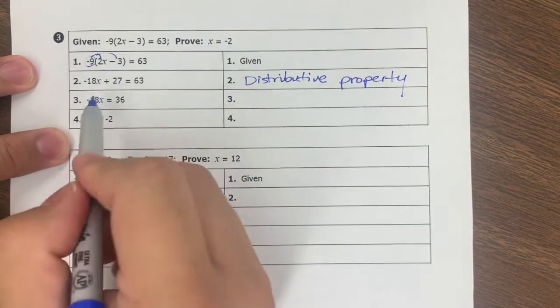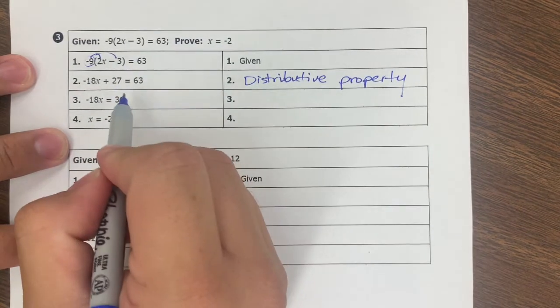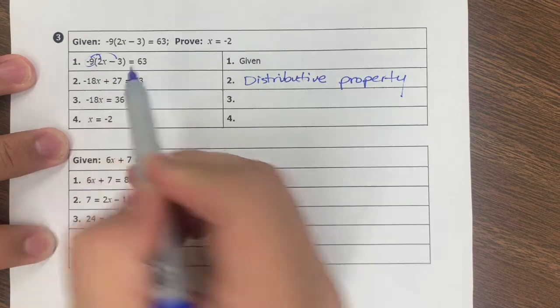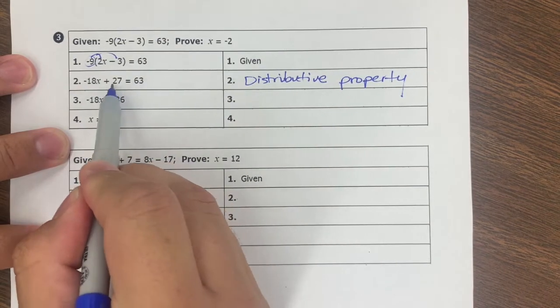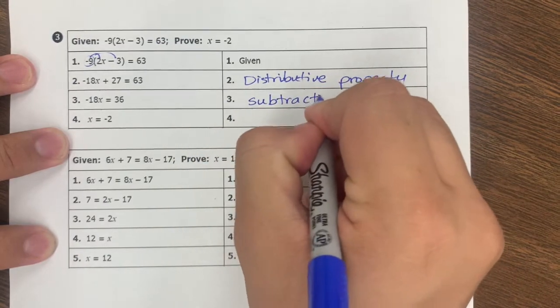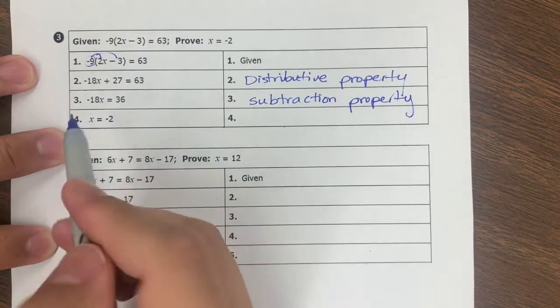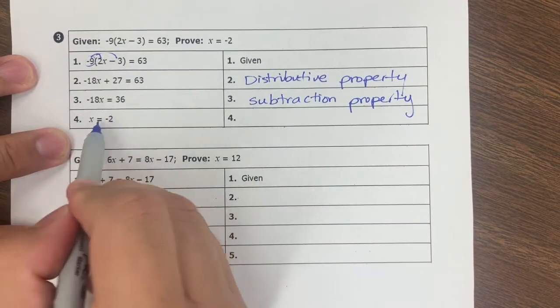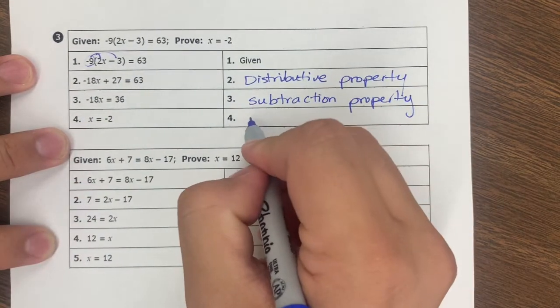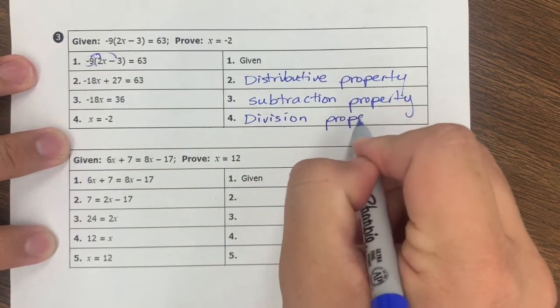But now for this one, when I have negative 18x plus 27 is equal to 63, what they did was they subtracted 27 from both sides to get 63 minus 27 is 36, so they used the subtraction property here. All right, and then finally to get x by itself, they just divided both sides by negative 18, so here, as you can imagine, they used the division property.